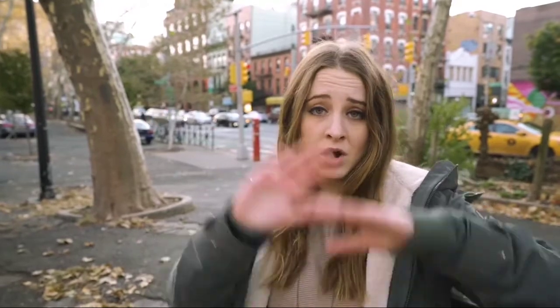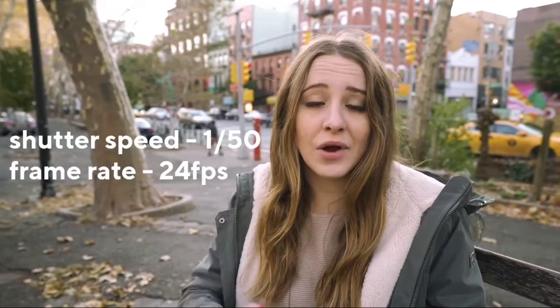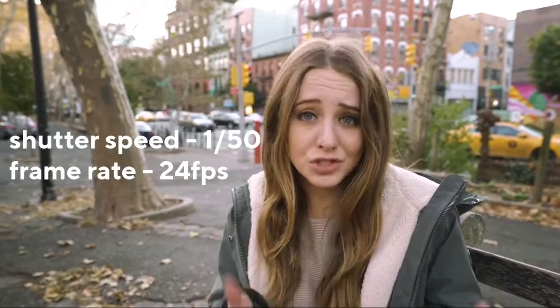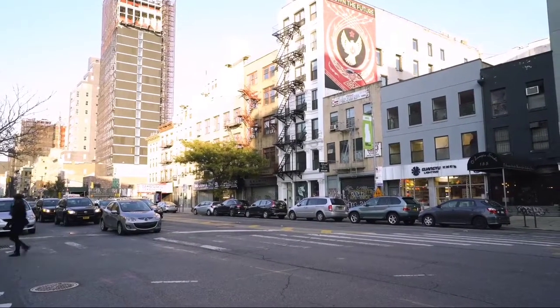Shutter speed has to do with motion blur. So when you're filming in video, this is going to be how accurate the motion blur is. So my arms are flailing around right now and it's going to look pretty accurate to the way your eyes are because I have the shutter speed to double the amount of the frames per second I am shooting in. So right now I'm shooting in 24 frames per second.